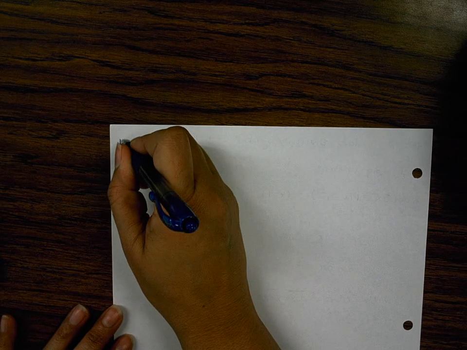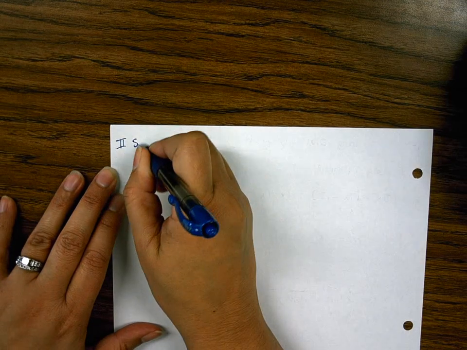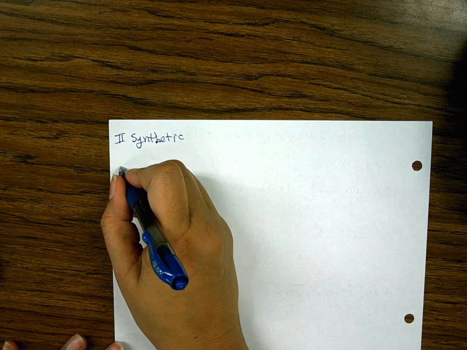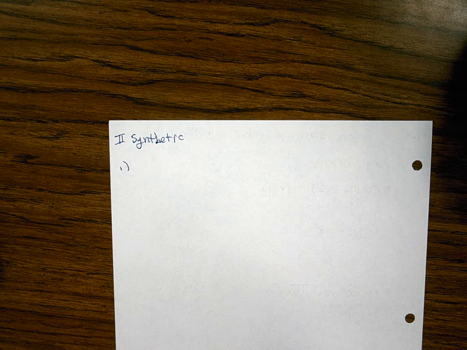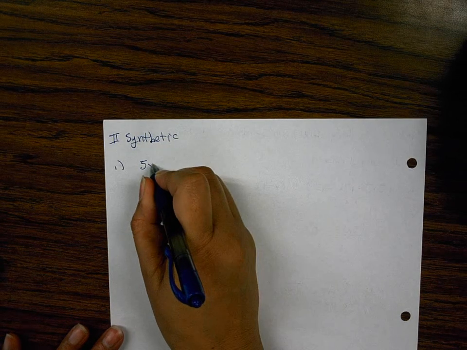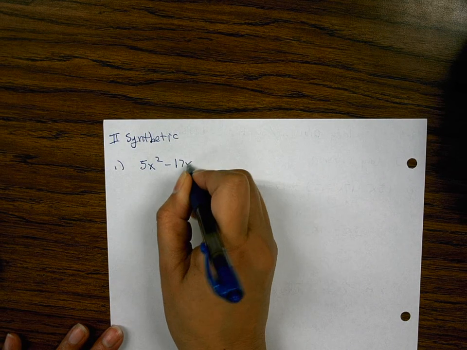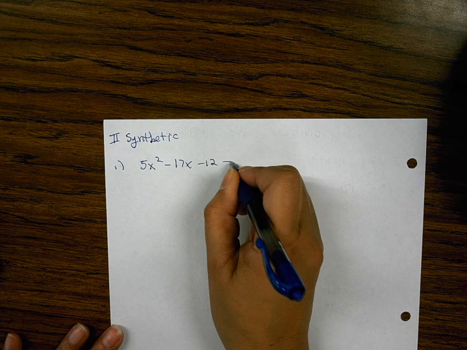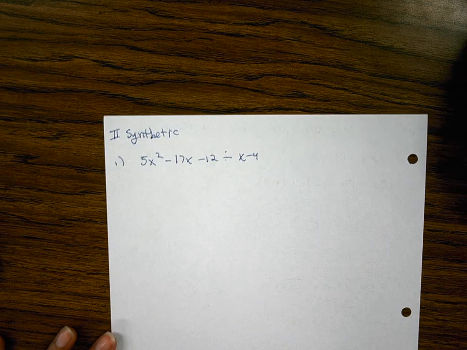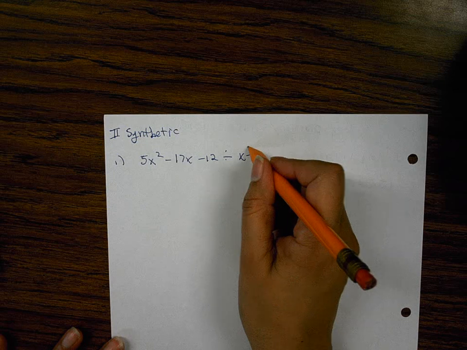All right, moving right along. I'm going to move on to part 2, synthetic. Synthetic, okay, number 1 is going to be 5x squared minus 17x minus 12 divided by x minus 4.